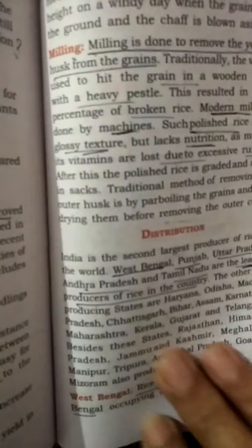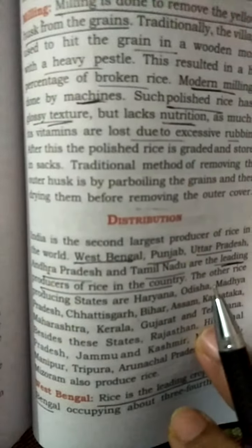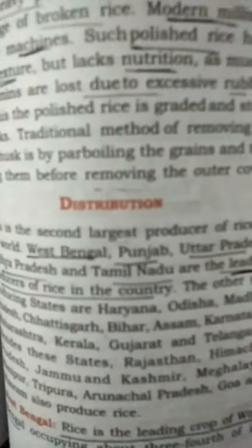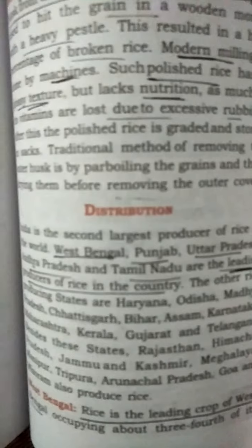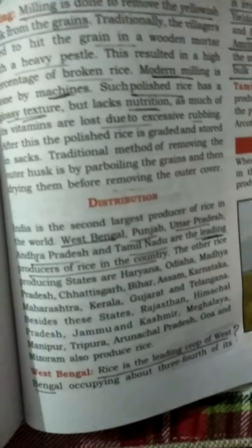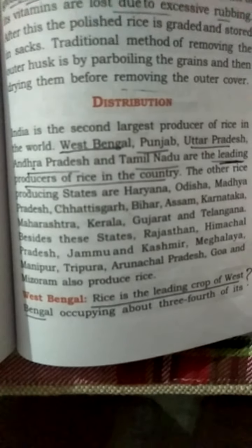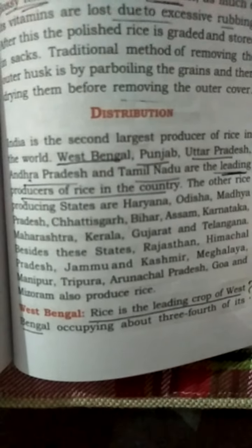And in India, rice is mainly grown in West Bengal, Punjab, Uttar Pradesh, Andhra Pradesh and Tamil Nadu. These are the leading states or the producers of rice in the country. Now why is West Bengal the leading rice producer?